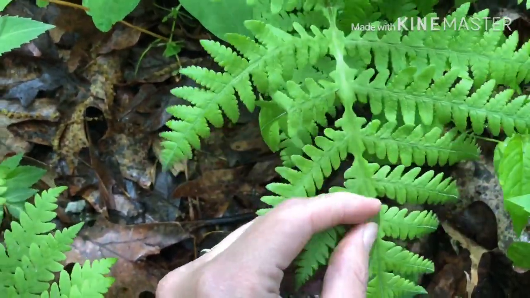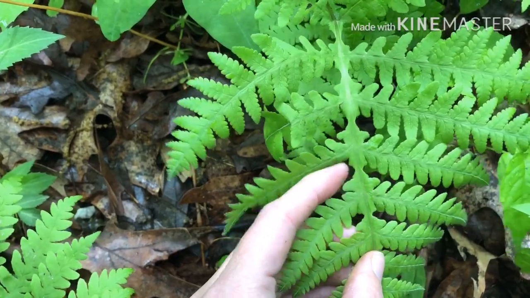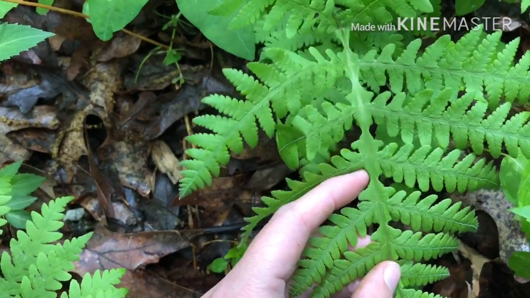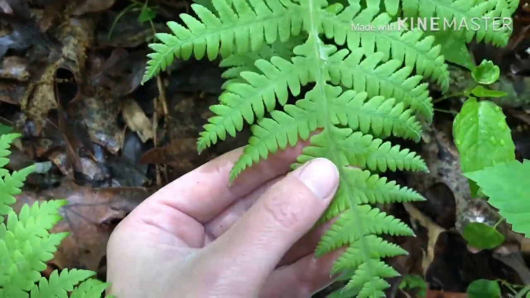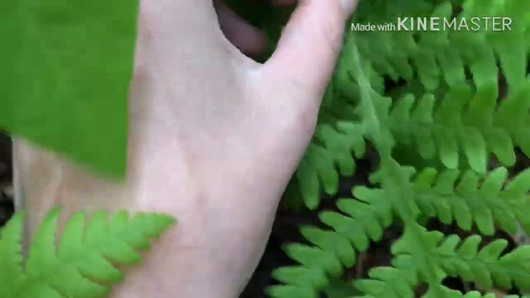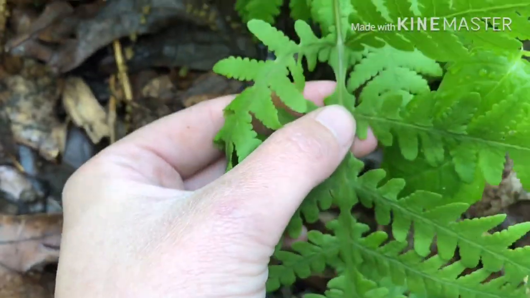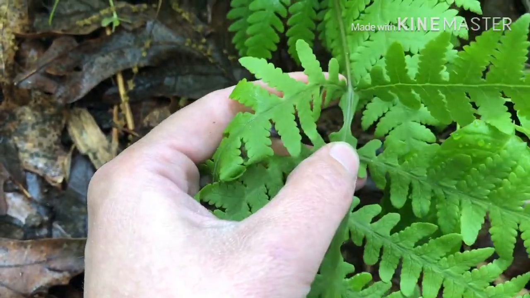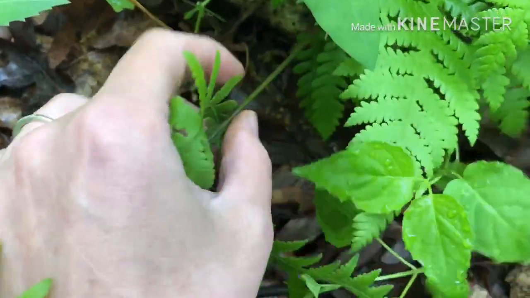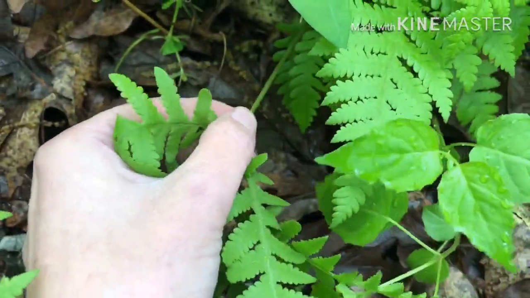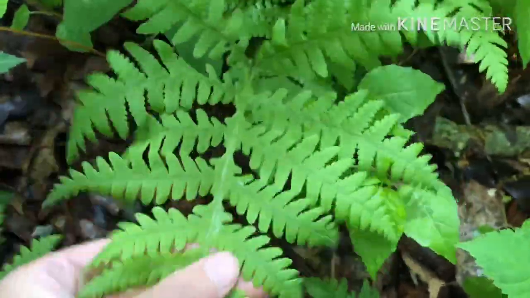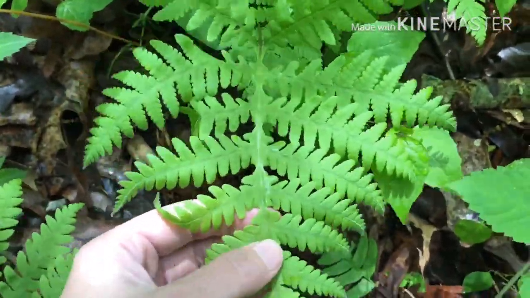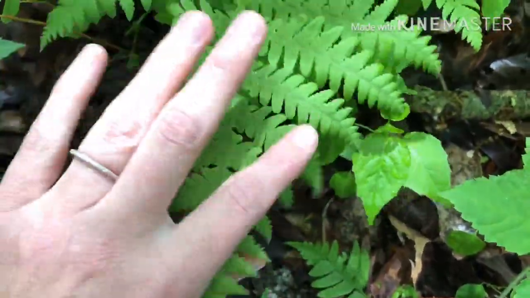That center rib running down the plant actually has that leaf material on either side, all the way down, and when we get down to here as well. And then you come to the actual stem part, and that's not winged, that's still just a round stem. But that winged rachis really helps to identify this as a beech fern, broad beech fern.